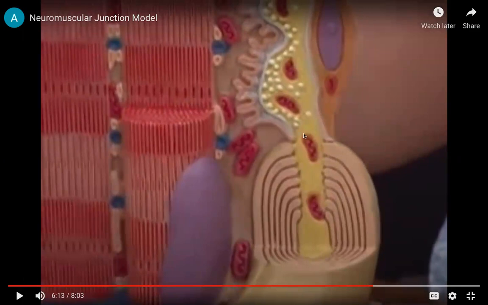Now here, you can see all these little circles. These circles are synaptic vesicles. These little vesicles contain chemicals called neurotransmitters. And the neurotransmitter that's always excitatory at the neuromuscular junction is acetylcholine. This is the synaptic cleft. The gap or the space is the synaptic cleft.